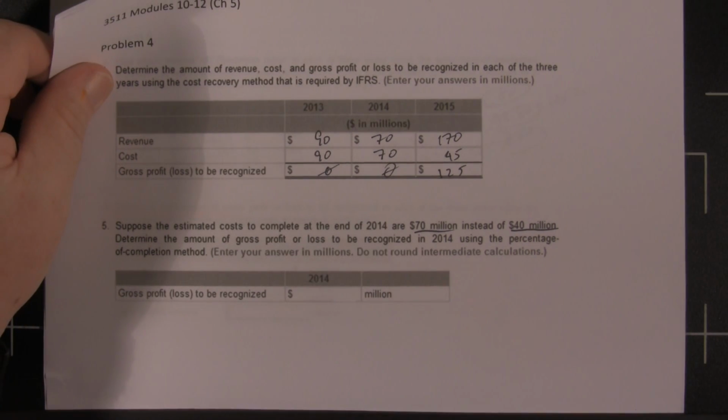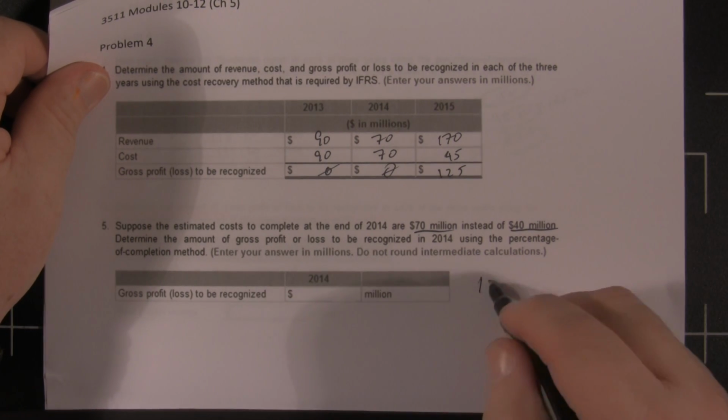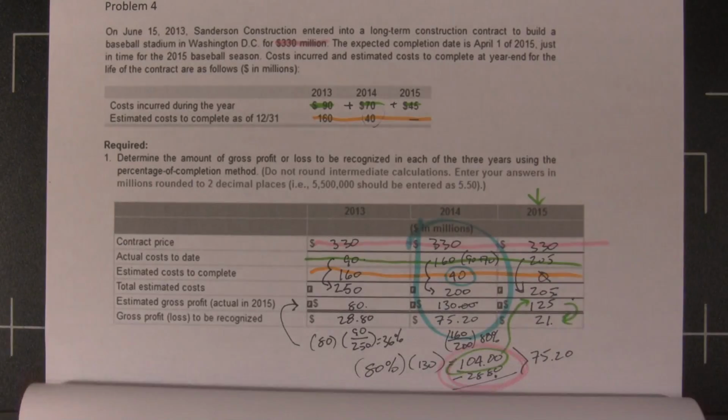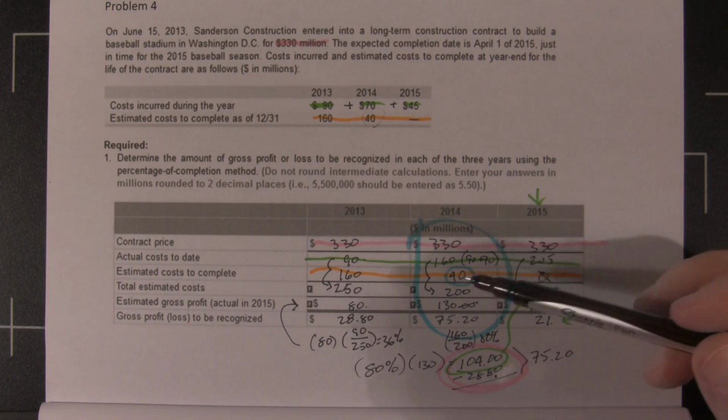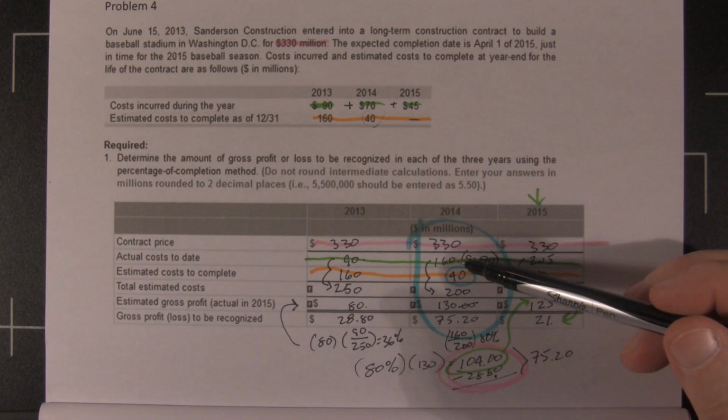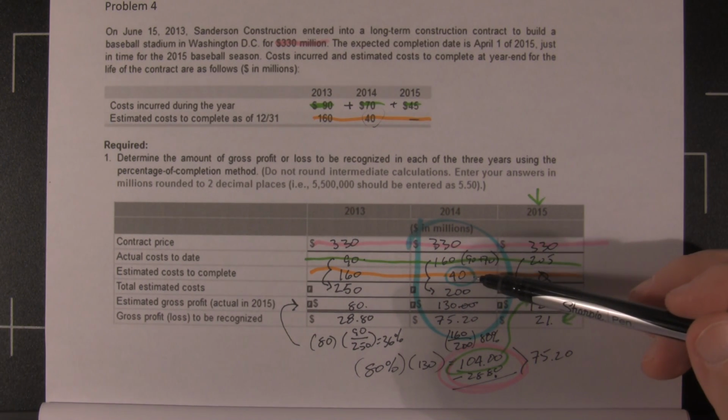So, let's see what happens there. And you're going to do it exactly the same. We have 160. That's still how much we've completed. The actual cost to date is 160. But now the cost to complete is 70, not 40, okay?